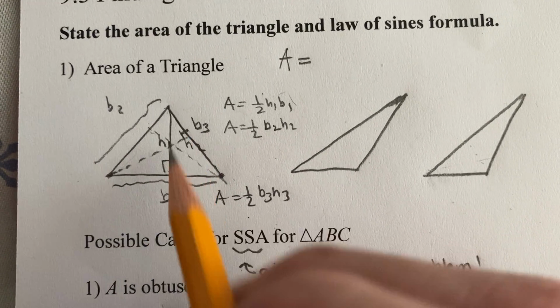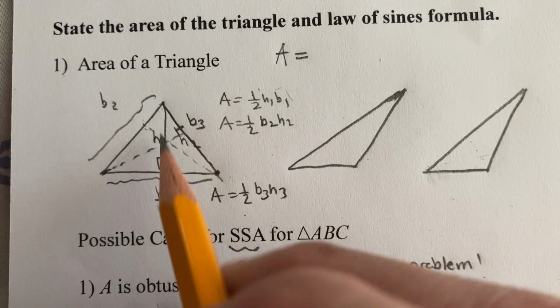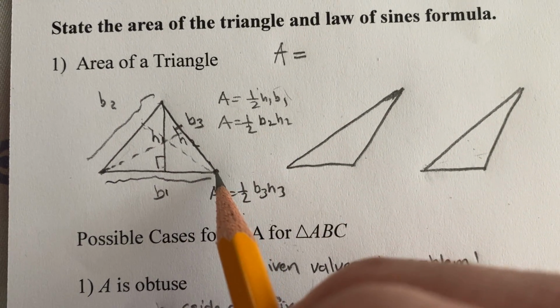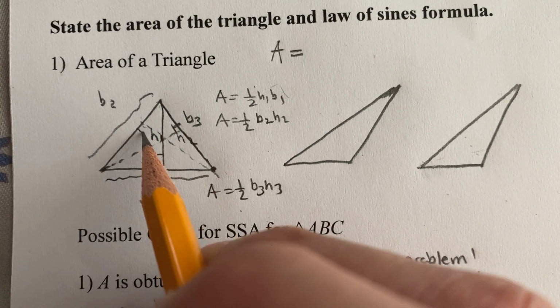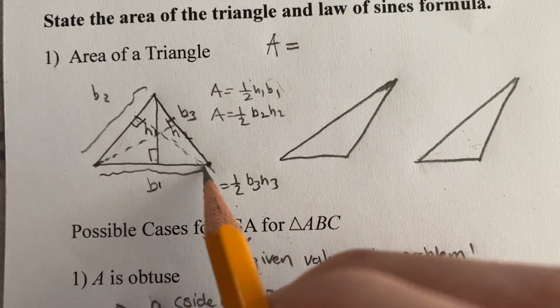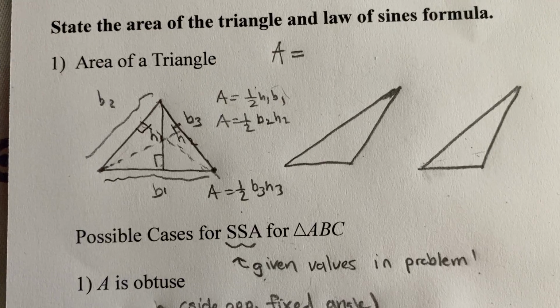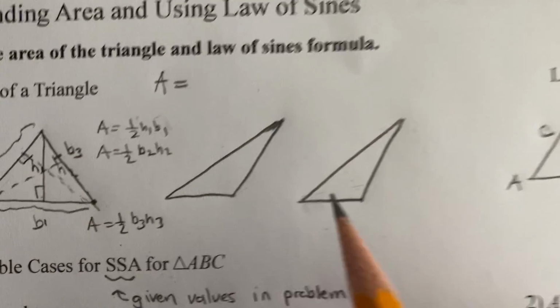I wanted to show you that there's 3 different heights. The height could be from here to here. It could be from here to here, and then you would call this the base, or it can be from here to here. Again, this has to be the perpendicular distance. That, by definition, is the height of a triangle. Okay, so I mean, there's some more examples here, right?